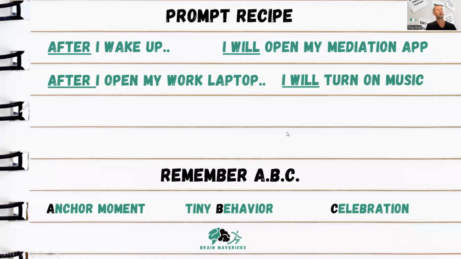So what does a prompt recipe look like? Within behavior change, and we talked about this early on, behavior equals ability, motivation, and prompt. The key is, what is that trigger? What's that prompt that's actually going to get you to make that behavioral change? And so here is a recipe. Again, we're going to provide you templates to understand what the prompt is leading to your behavior change or your action.